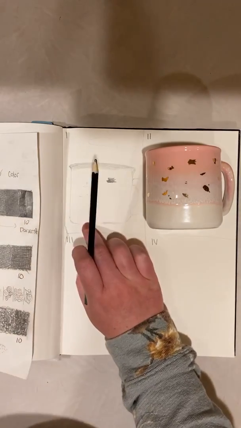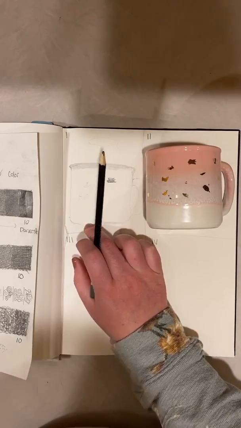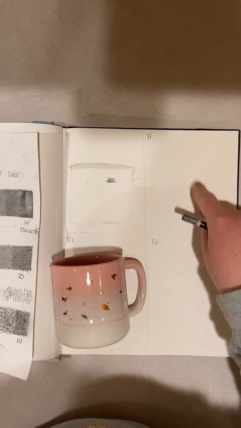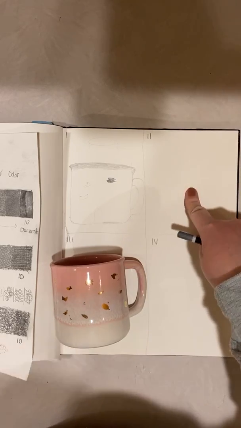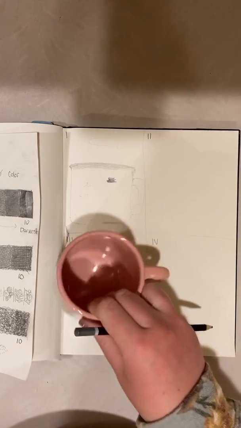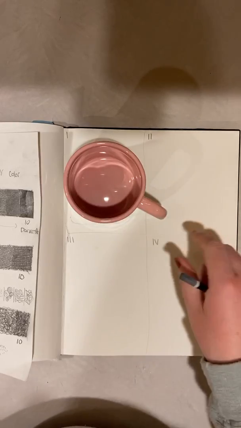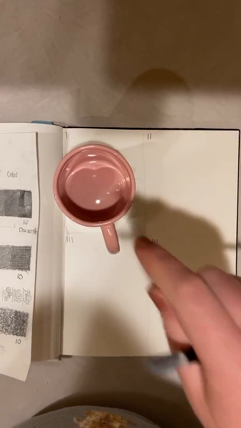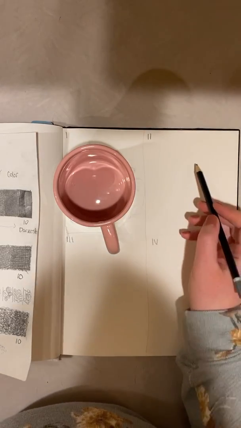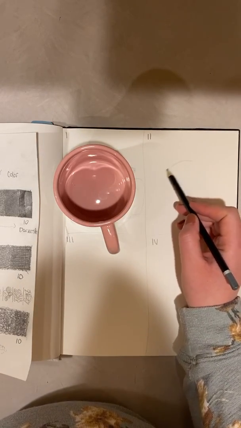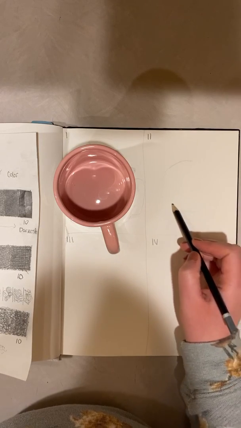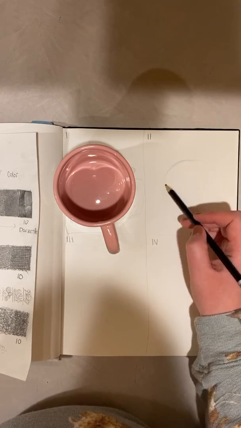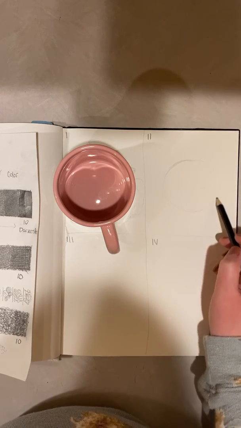Once I finish with this cup in this quadrant, I'm going to move on to the next quadrant. That's this one right here. When I do this one, I'm going to take my object and set it at a different angle. So I drew it last time laying down like that. This time I might draw it sitting up like that, looking down in. So I might map it out. Circles are really hard. Do your best. You do not need to trace something to make it a perfect circle.